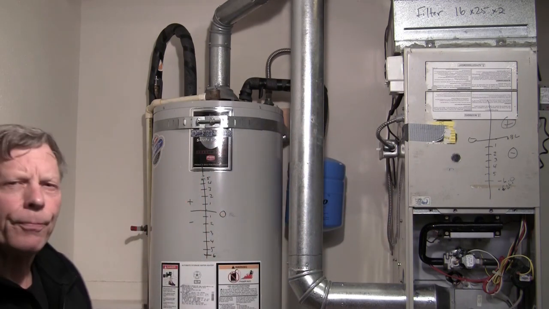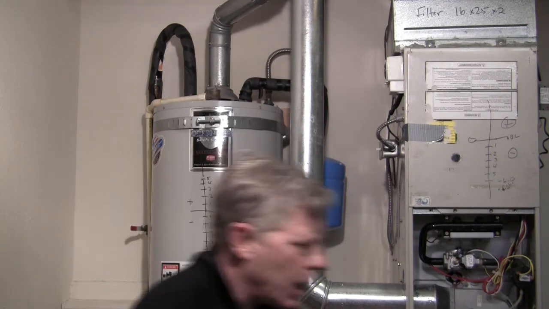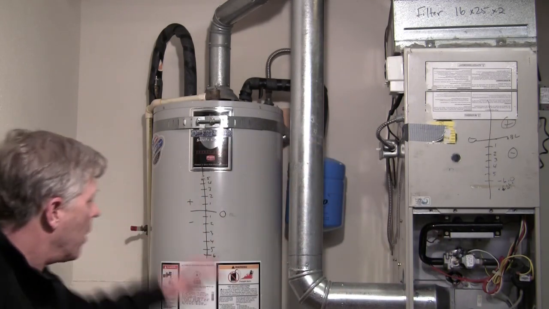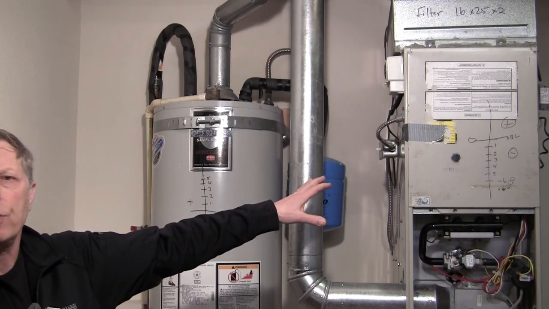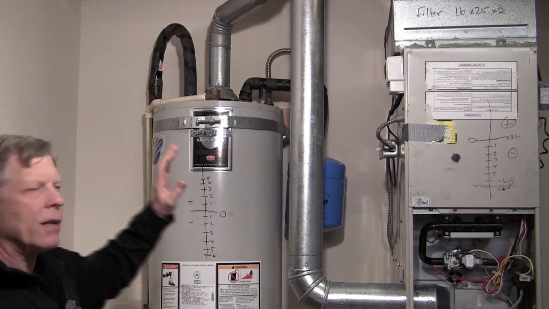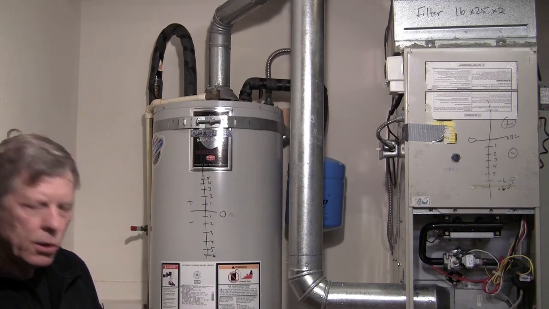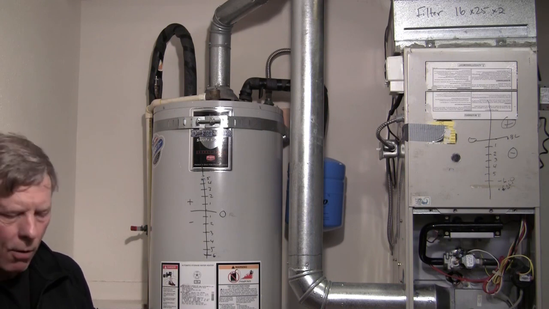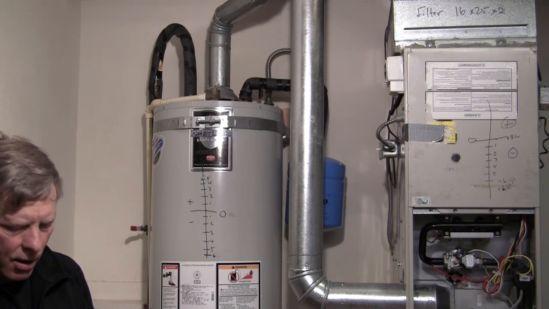Okay, now we failed on spillage on both these appliances, and we passed on CO. So we've got some actions to take there.